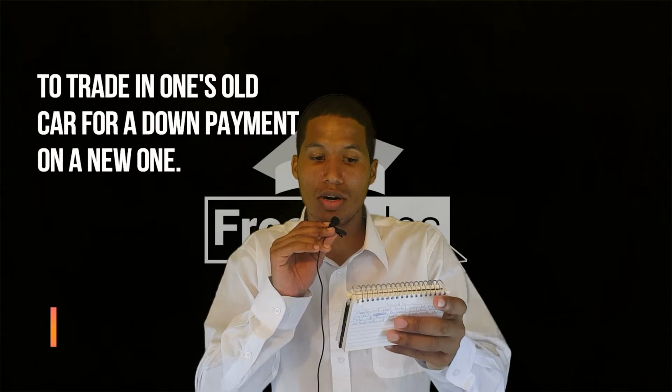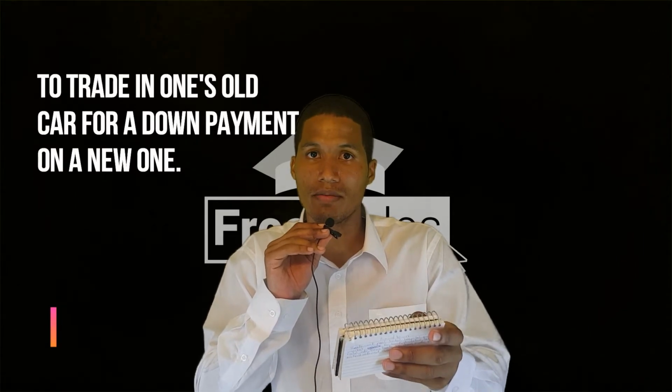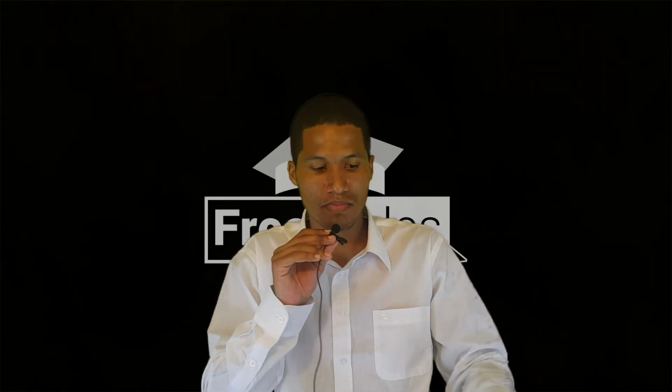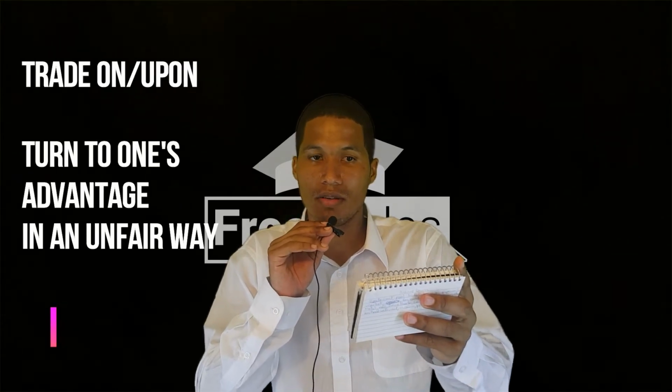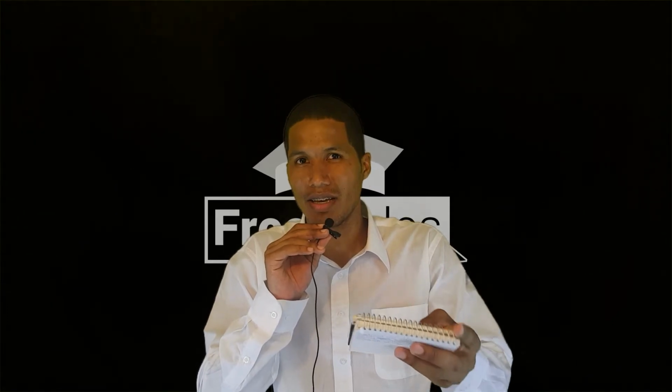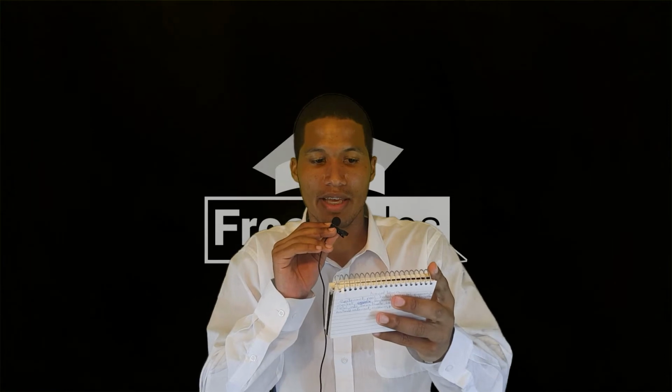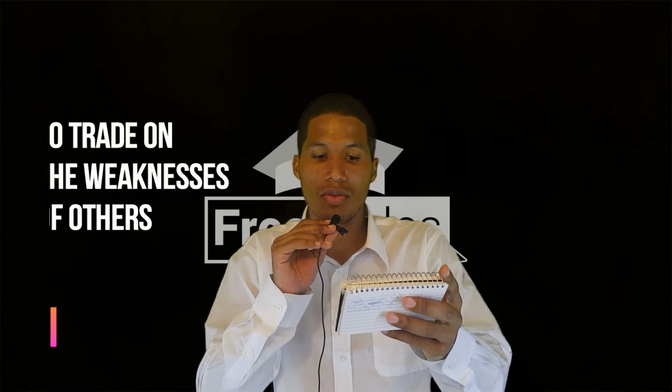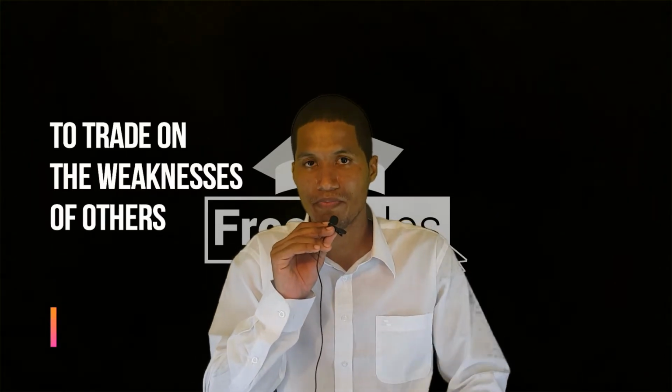To trade in one's old car for a down payment on a new one. That means that I am using my old car as a payment and I'll pay the difference with money, maybe, or with something else. Trade on or trade upon. That means to turn to one's advantage, but in an unfairly way, like to trade on the weaknesses of others.